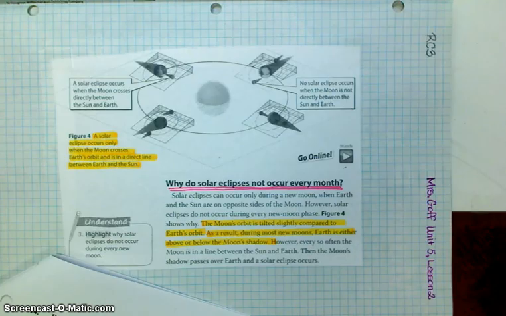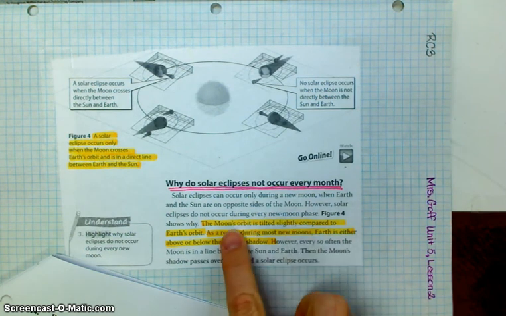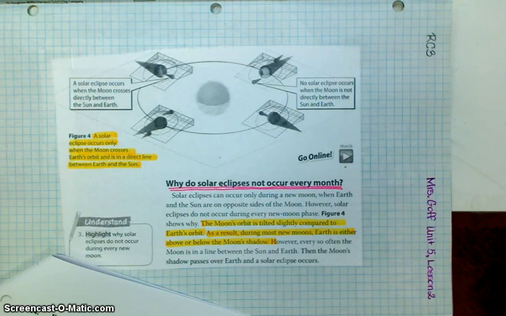Okay, I am looking at question number 17 on the test. Why are solar and lunar eclipses rare? Well, I had you attach this to your lesson for lesson 2 to remind you that the moon's orbit is tilted slightly compared to the Earth's orbit. It's about a 5 degree tilt. Because of that, most of the time during new and full moons, the shadows of either the Earth or the moon don't line up perfectly.